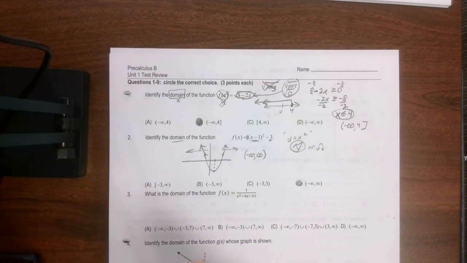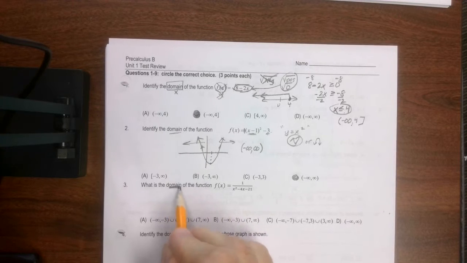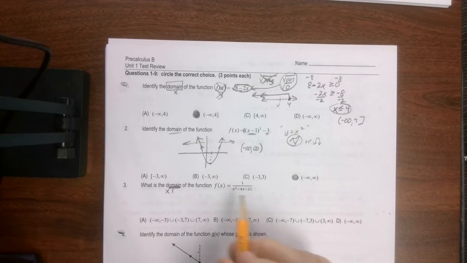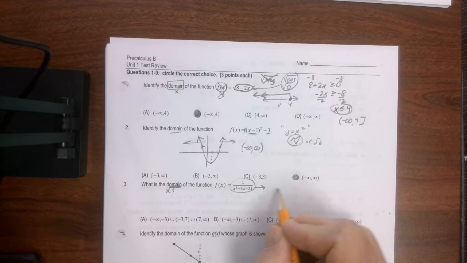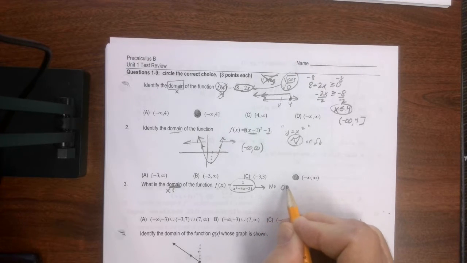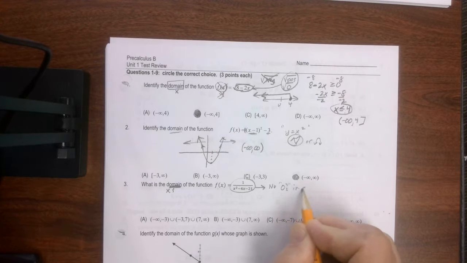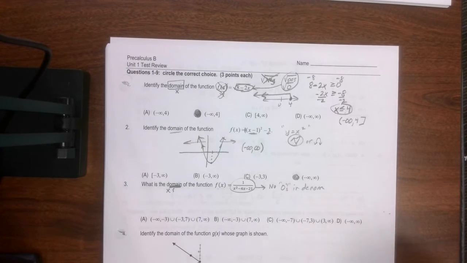Number 3, what is the domain? Again, your x's of the function here. Now, what is the rule that this problem's asking you to consider? It's asking you to consider the rule, no zeros in the denominator, ever.